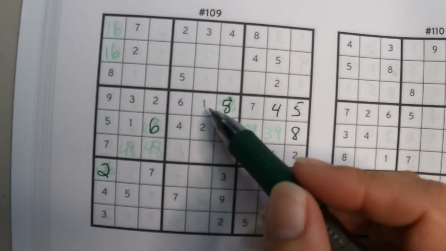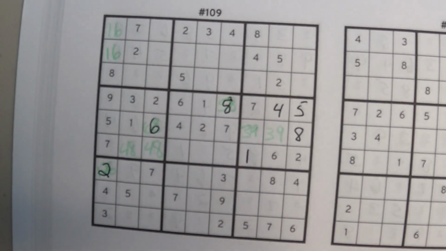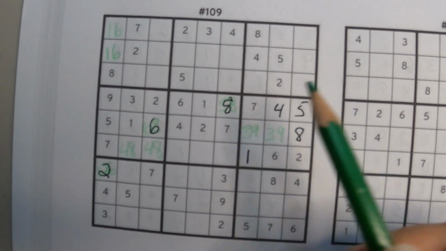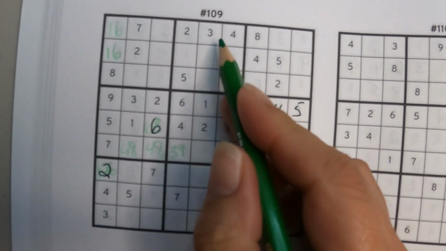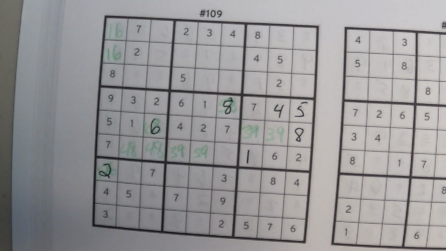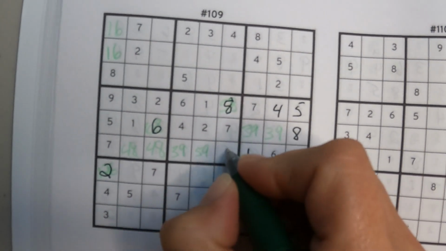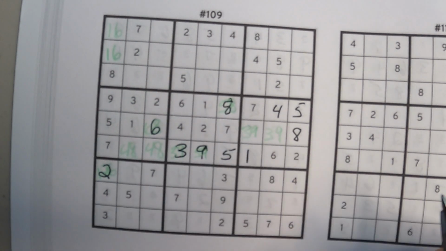If we look at this box, we're missing 3, 5, and 9. We've got a 5 there. So 3, 9, a 3 there, so 5, 9, and a 3 and a 9 here. So that means this is our 5, 9, and 3.